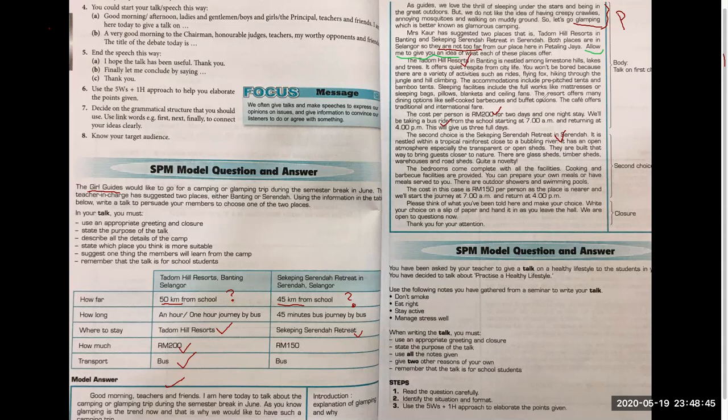So you can see the student is not repeating the same word, right? And sometimes he thinks of a different idea. This is what you can learn from them. All right, next, we want to see if it's something. Where did I stop? Okay, there are outdoor showers and swimming pools. Again, their own ideas, and it's not repeated.